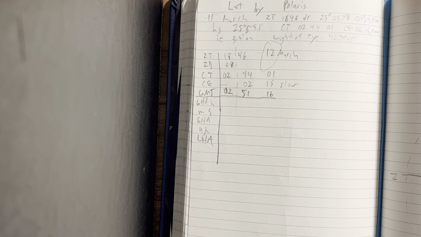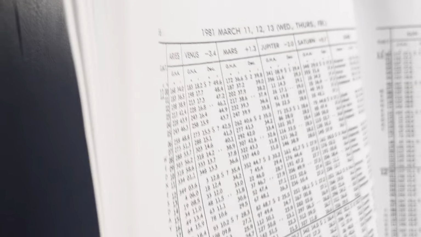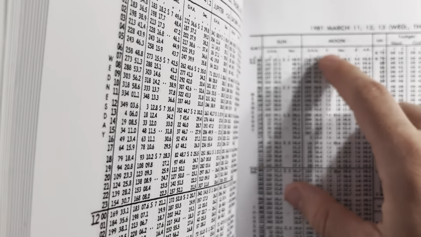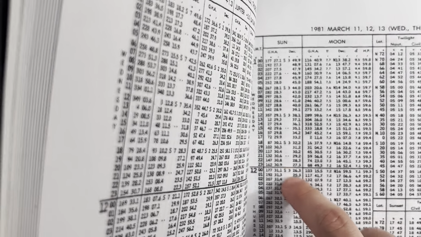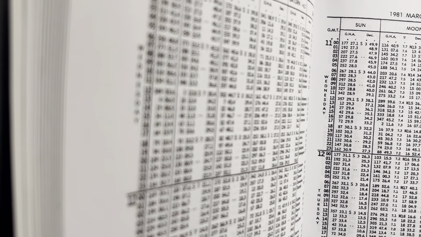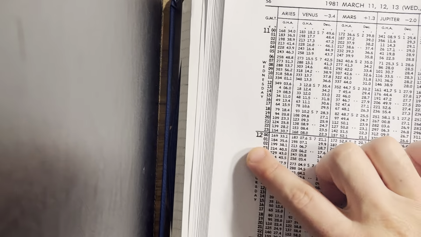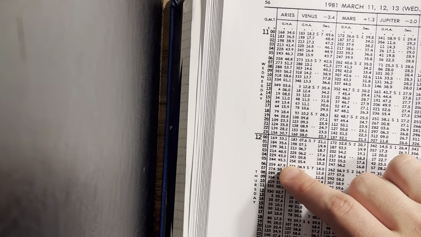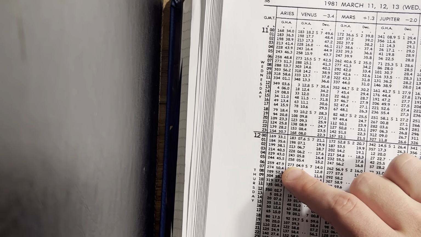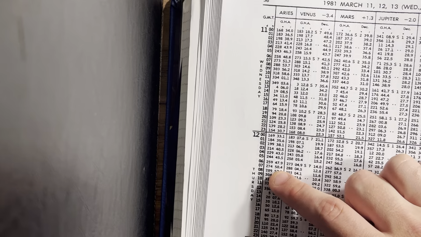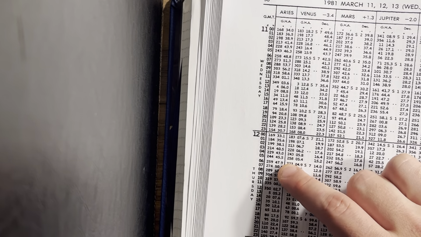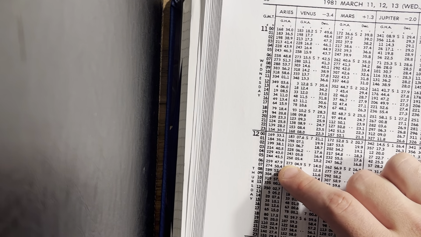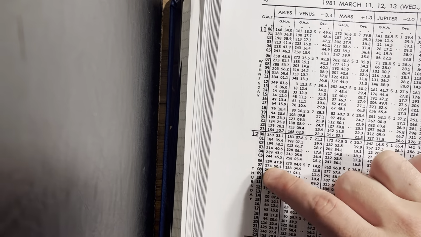March 13th. Here we go. March 11th through 13th, right here. And we don't need the declination at all. We're working with Aries. If you had seen in the book, I forgot to point it out, but the LHA here was not the LHA of Polaris, it was not the LHA of the Sun, it was the LHA of Aries. And because it's not the LHA of Polaris, we're not going to need to include SHA at all. We're only working with the Aries value here.